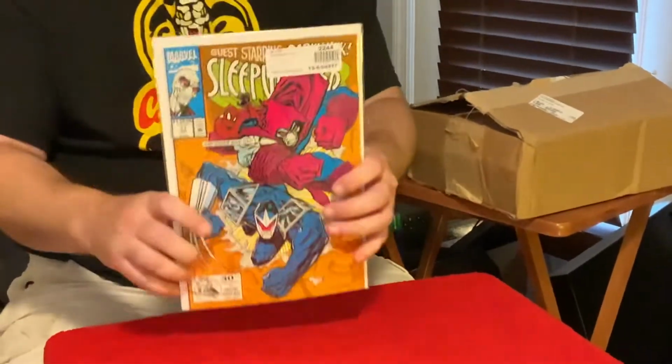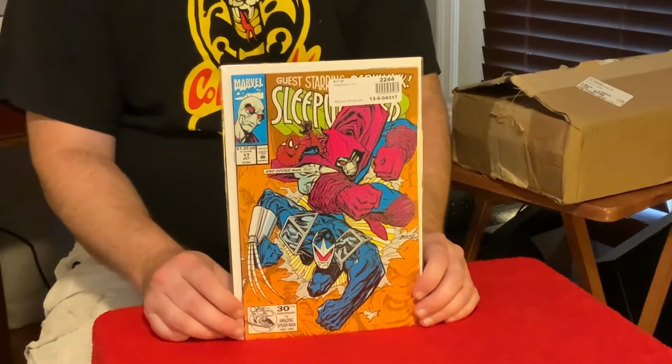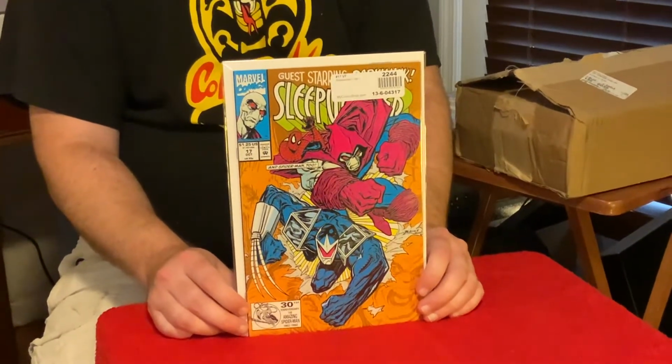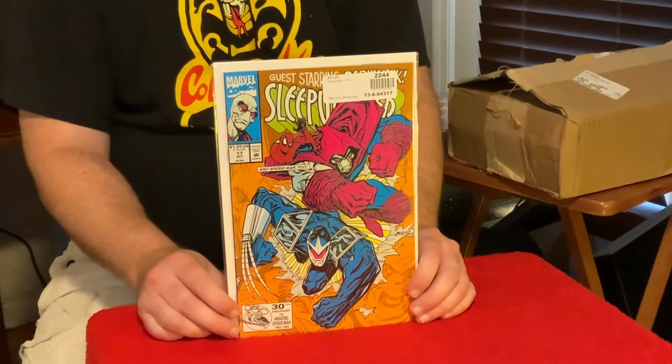Next issue, Sleepwalker number 17. It is a team up of Sleepwalker, Spider-Man, and Darkhawk. So definitely some 90s goodness from this issue.